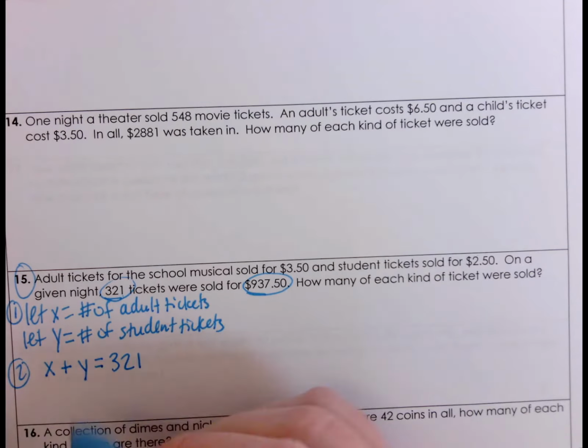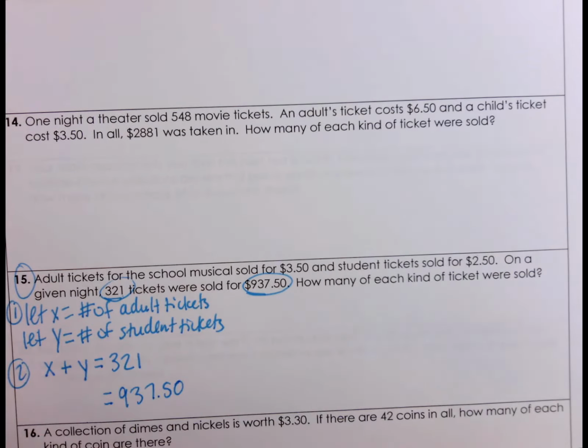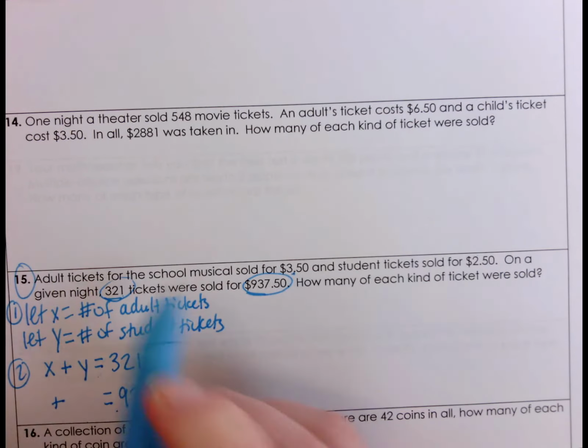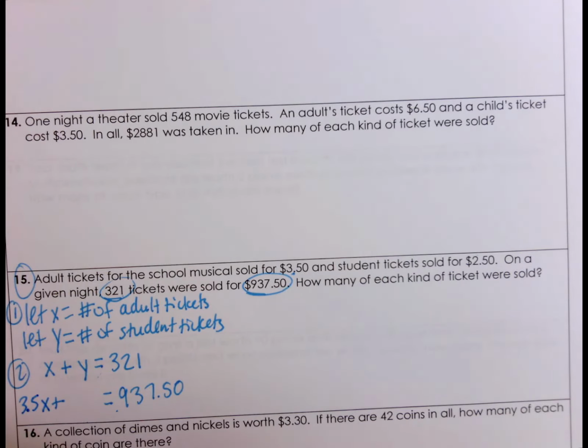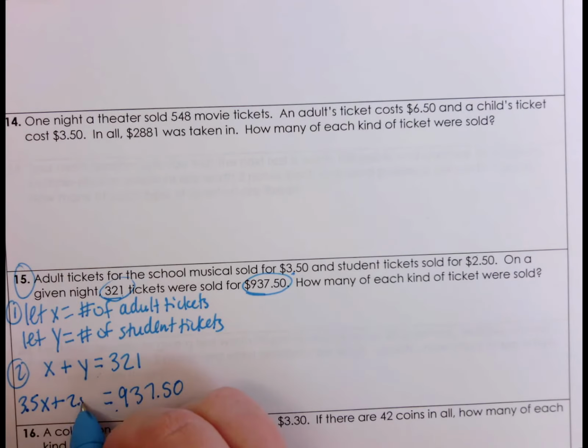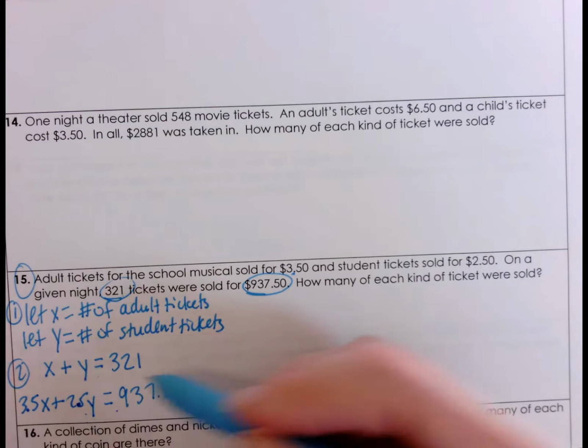Okay, now on the second one, I know that the total amount of money was $937.50. Well, that means I need to have the cost of the adult tickets and the cost of the student tickets. And since I don't know exactly how many adult tickets were sold, but I do know the price of them, it's $3.50 multiplied by the number of them that were sold. And then over here, it's going to be $2.50 per student ticket, so 2.5y. So there's our two equations.